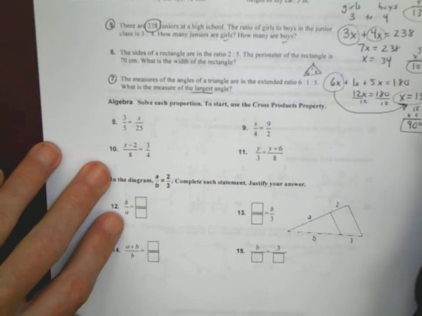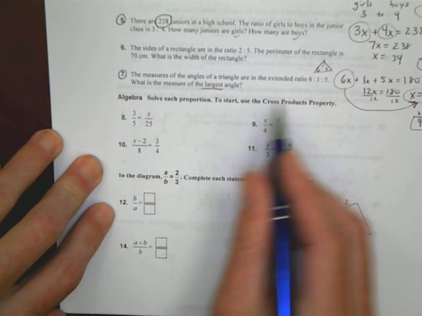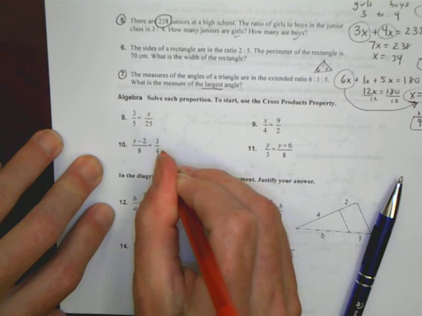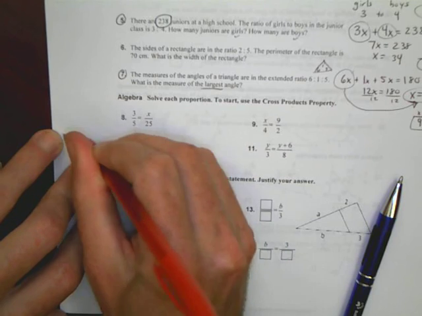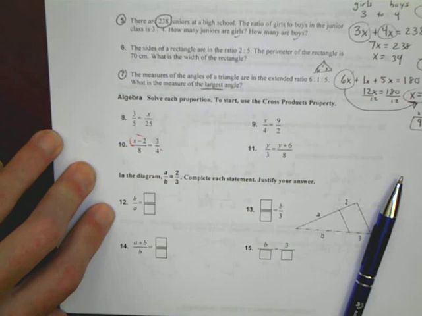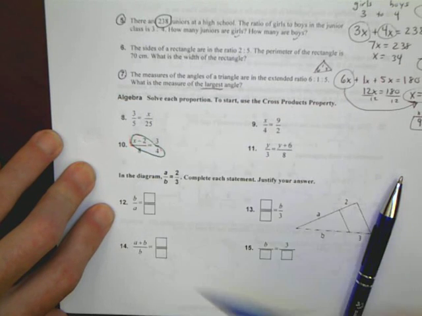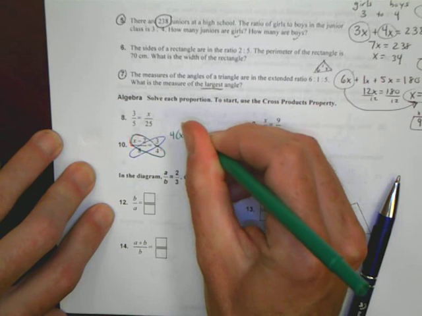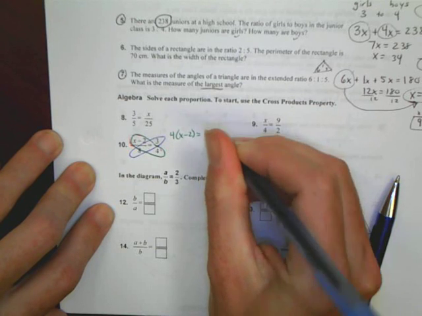A little more space finally. Yay. Number 10, I need to solve the proportion. It says to start, use the cross products property. That means I'm going to take the numerator of one and the denominator of the other, and multiply those. Then I'll multiply these together and set them equal to each other. So I have 4 times x minus 2 equals 8 times 3 on the other side.